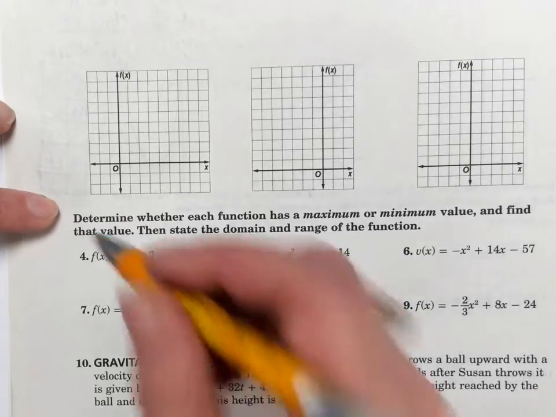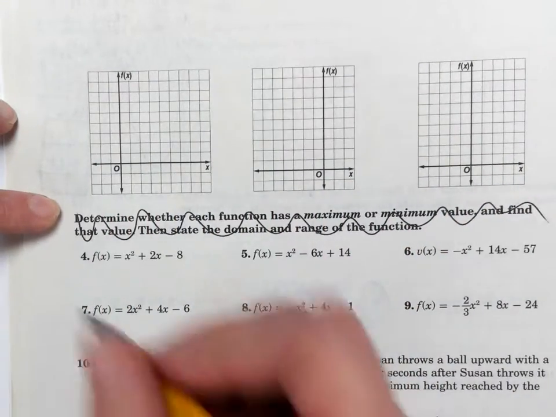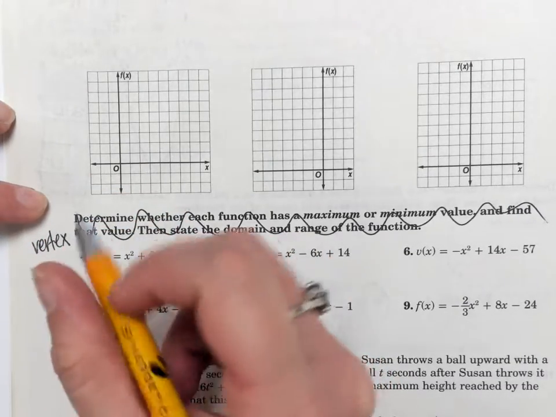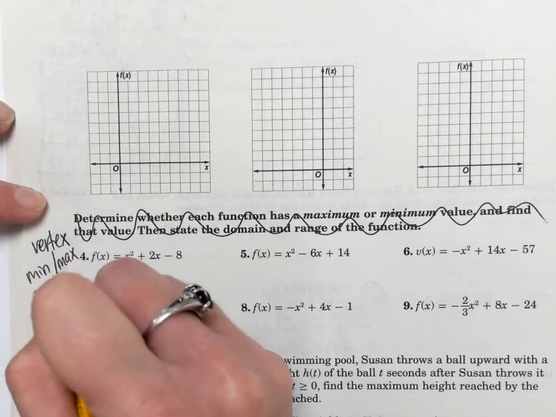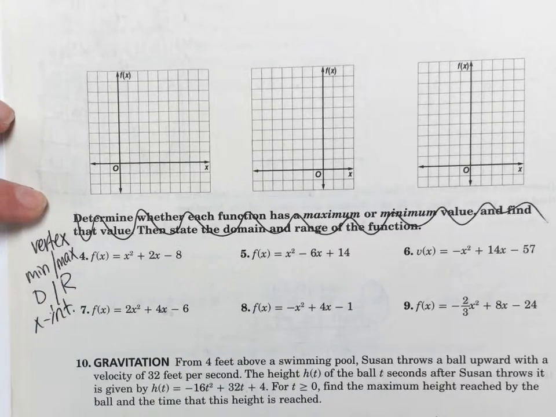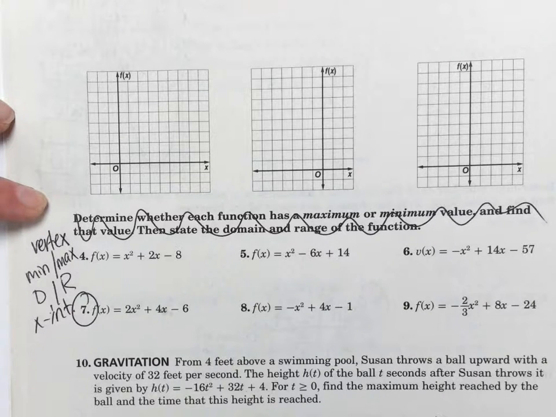I know the directions are different, but mark out these directions, and let's do the same thing we've been doing, okay? So I want you to find the vertex, find if it's a min or max, find the domain and range, and then find the x-intercept. Same thing we've been doing. And let's do number 7. You don't have to graph it or anything. Just use your calculator. Page 46.